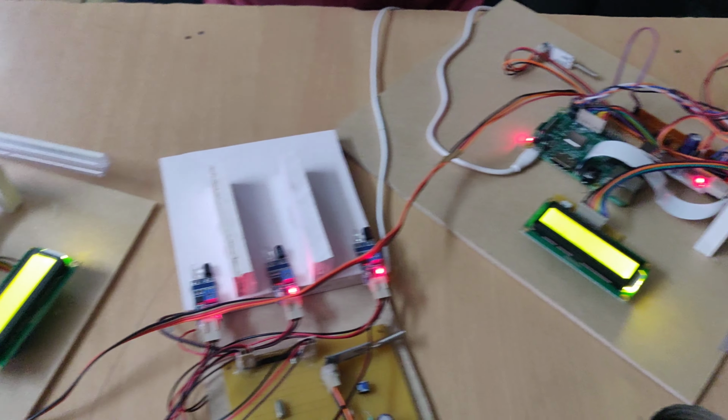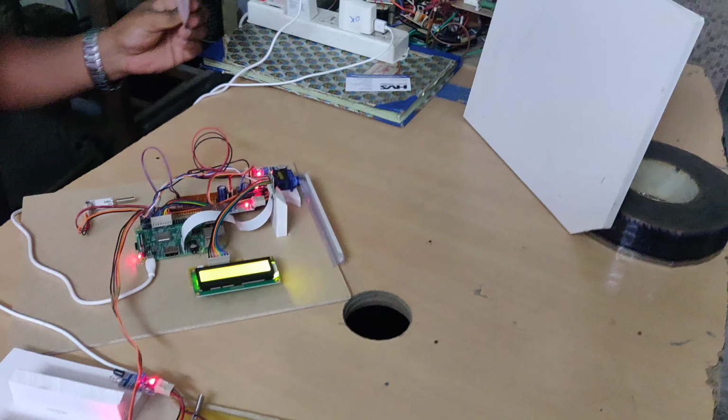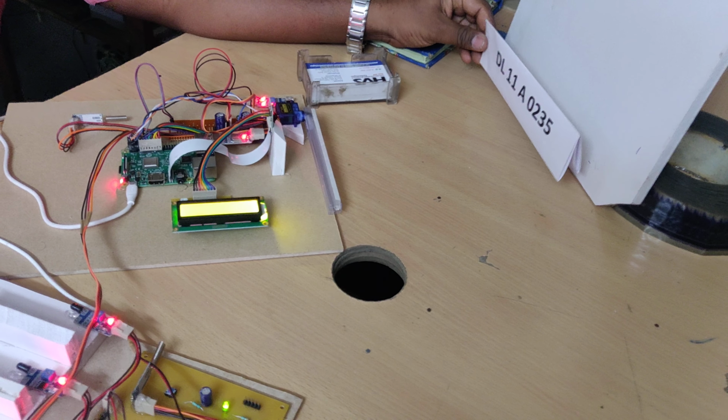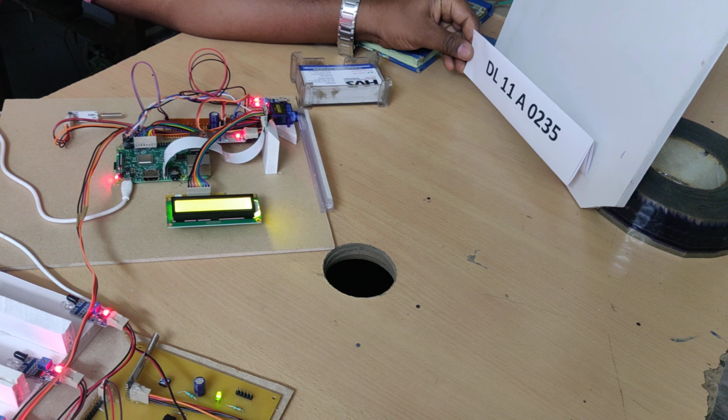Coming to the next plate, we should have the lighting on the number plate properly, only then will it detect it, and no other lights should fall on the camera. So you can see that.